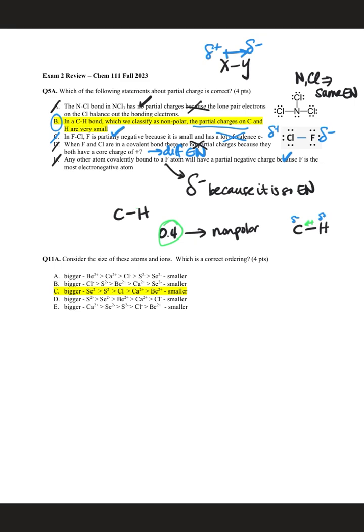All right, so for this next one, this one was tricky, but you can solve it by drawing shell diagrams and core diagrams as needed. The question says, consider the size of these atoms and ions, and it happens in this case that they're all ions. Which is a correct ordering? So we're going to go from bigger to smaller. I'm just going to focus on the correct answer here.